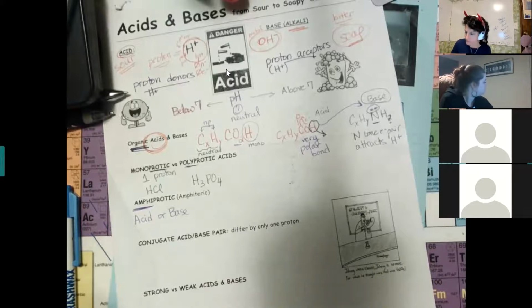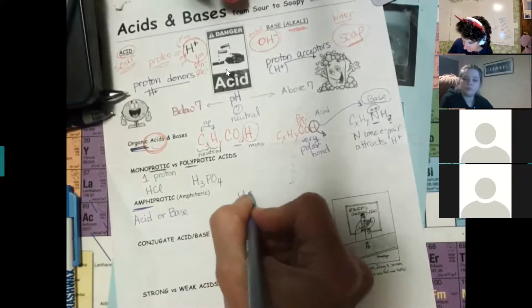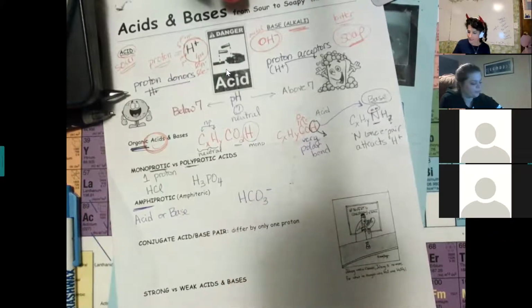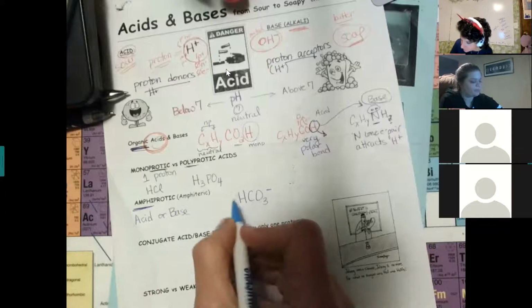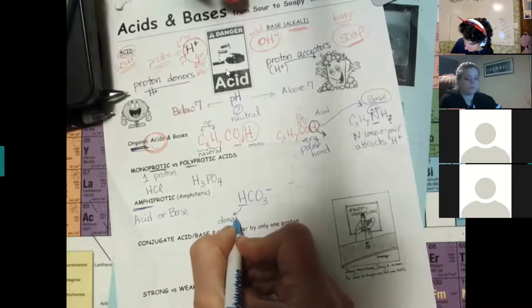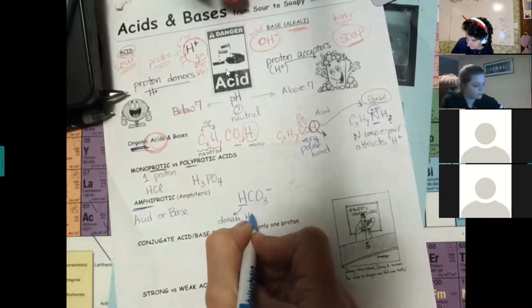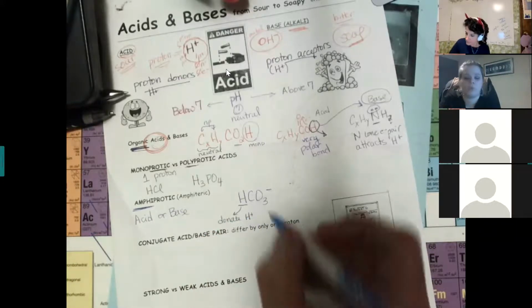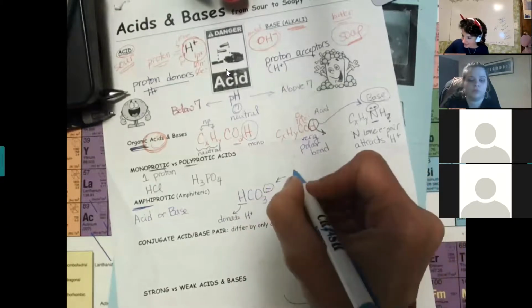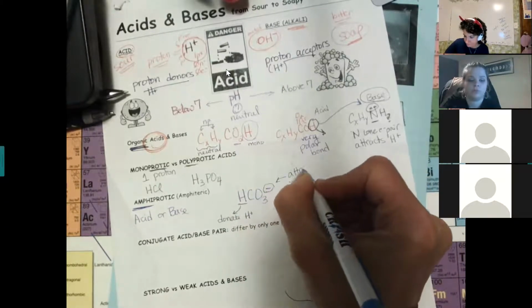So examples would be bicarbonate, HCO3 negative. So it can donate this hydrogen. But that negative means that it can attract a hydrogen.